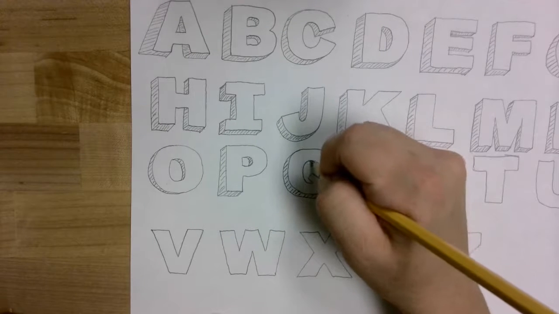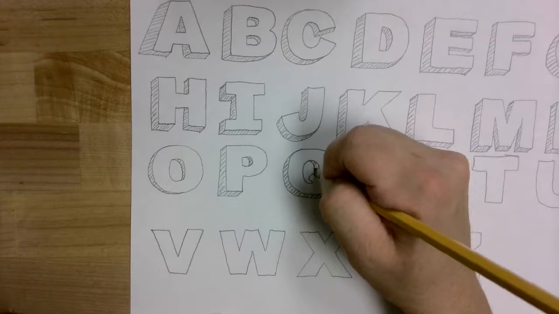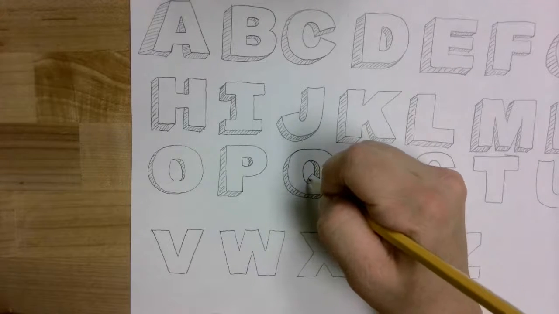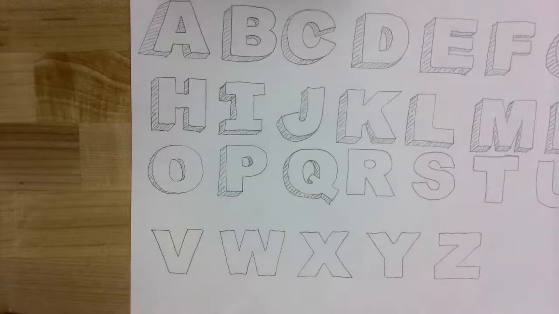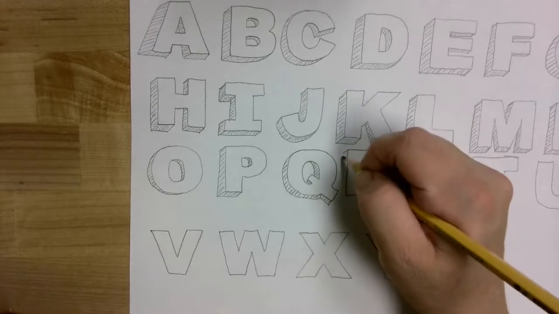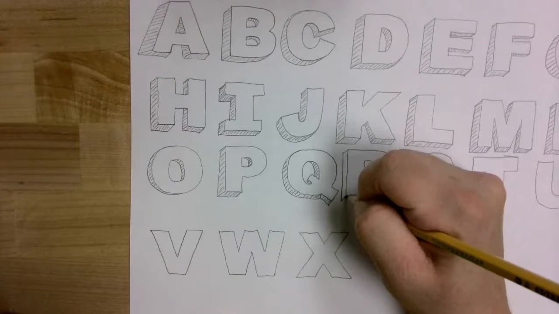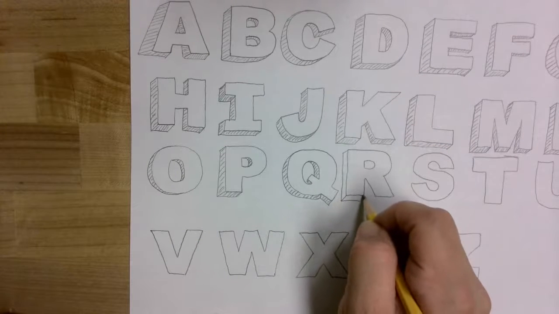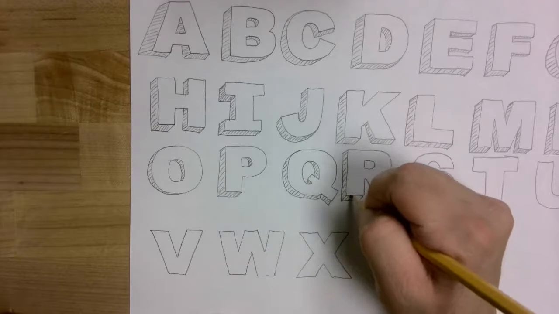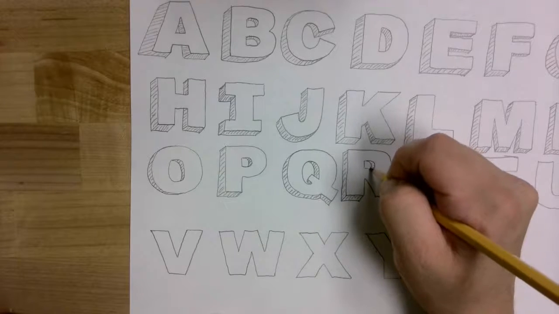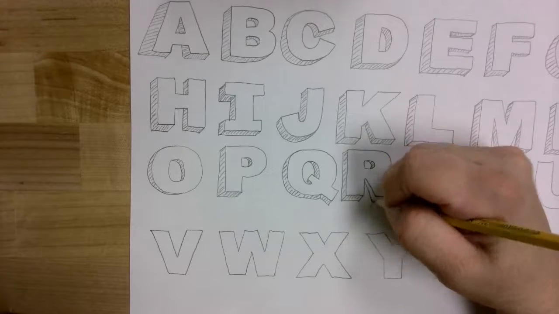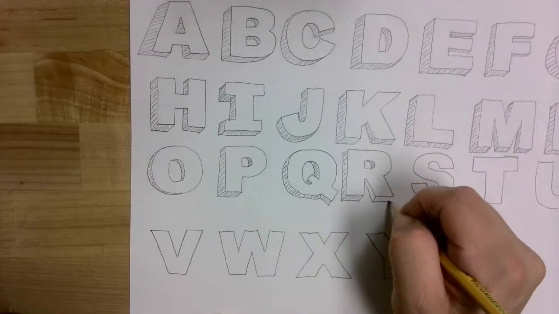And then on the inside of the Q, we want to have some shadowing. And then just a little bit here on that cross leg from the Q. Okay, letter R. I didn't leave myself quite enough space on this one, so be patient with me. Do some shadowing on this side. A little bit in the center opening of the R. A little shadow down this leg and across the base.